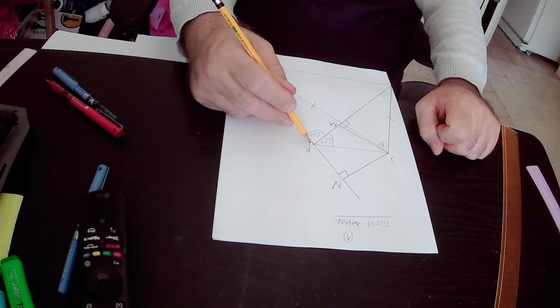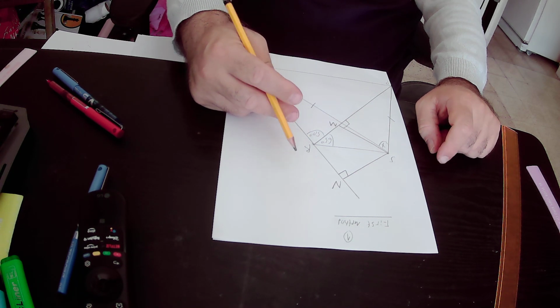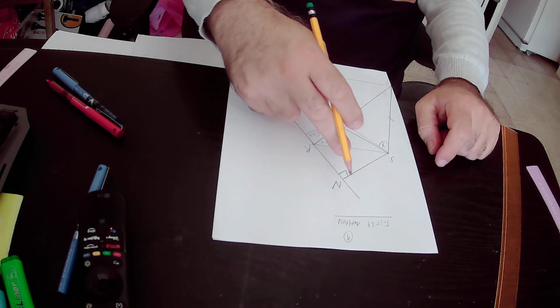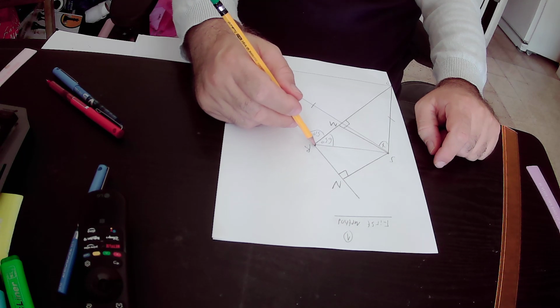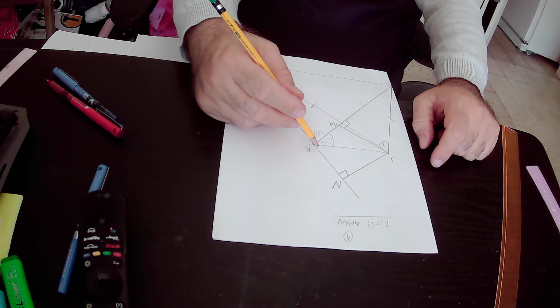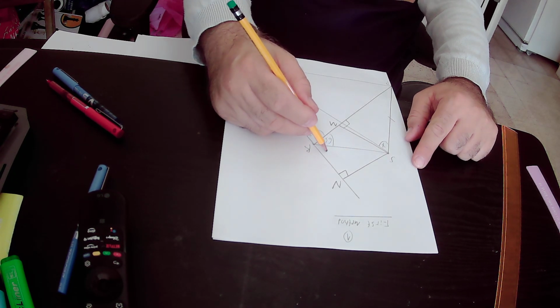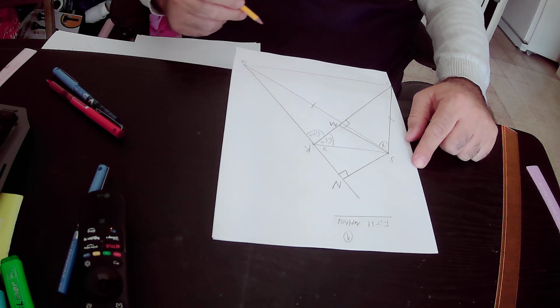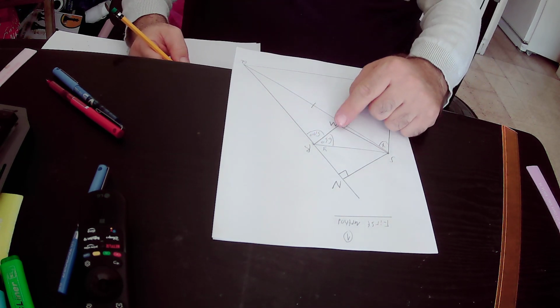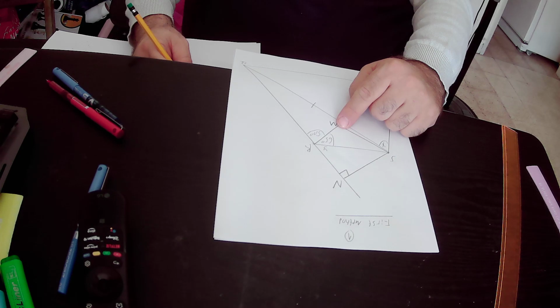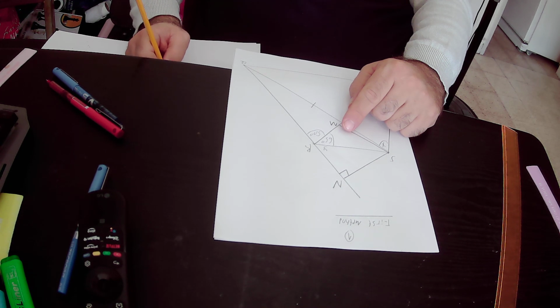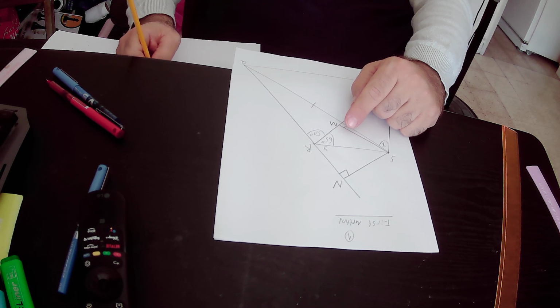Therefore, the sum of the angles on the straight line QN at point R must be equal to 180 degrees. So if we define this angle as angle Y, then at point R, 50 degrees plus 65 degrees plus the size of angle Y must be equal to 180 degrees.